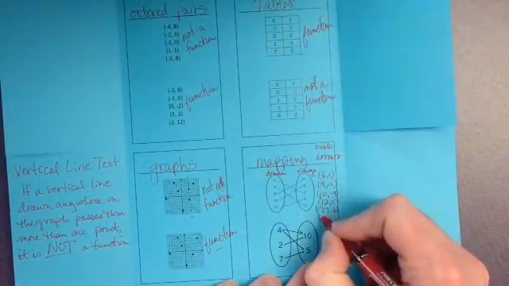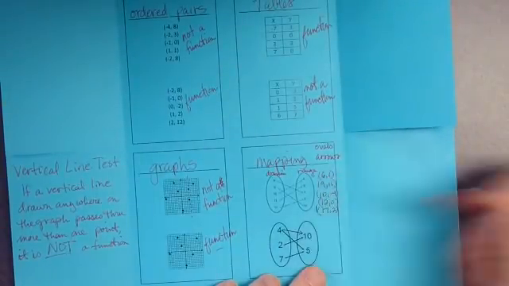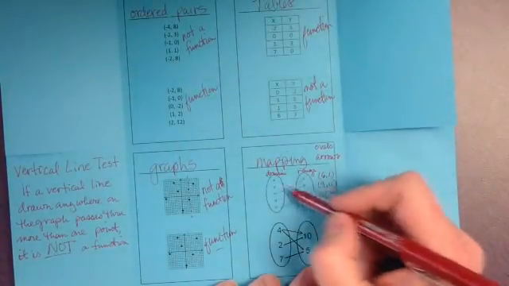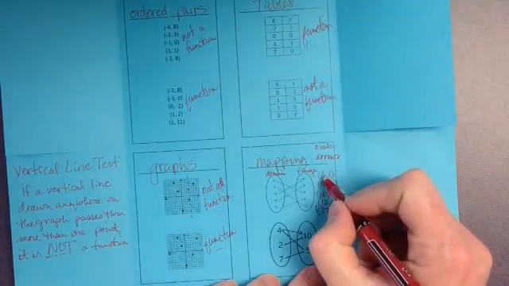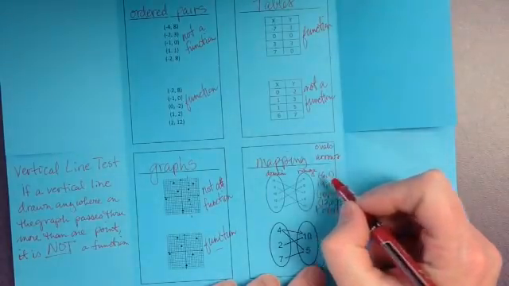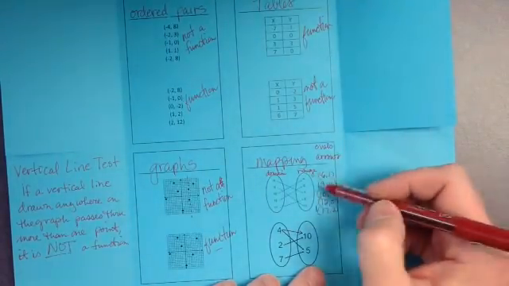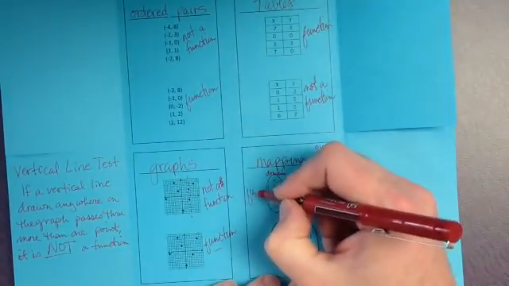Did any of my x's repeat? No. But that's how you find the ordered pairs. I think that really is a -6. I'm old and I can't see well, so we'll pretend it's a -6. It doesn't matter, still not repeating. So this is a function.